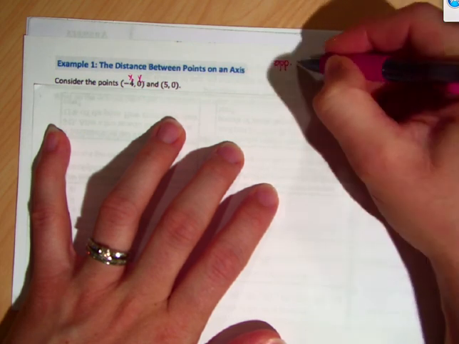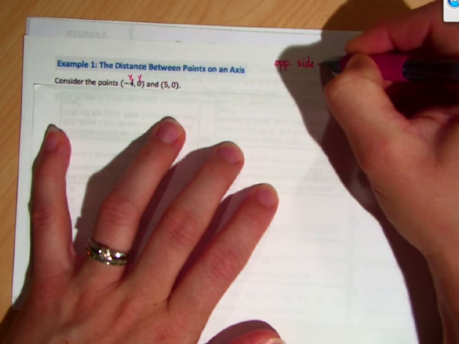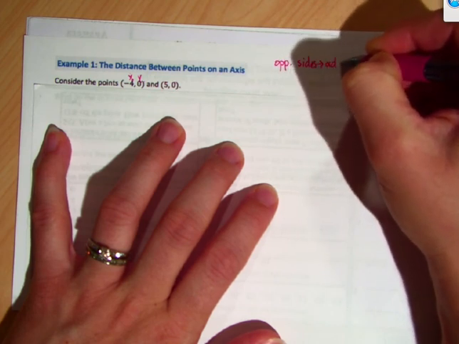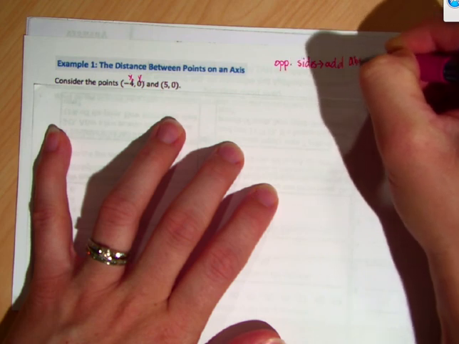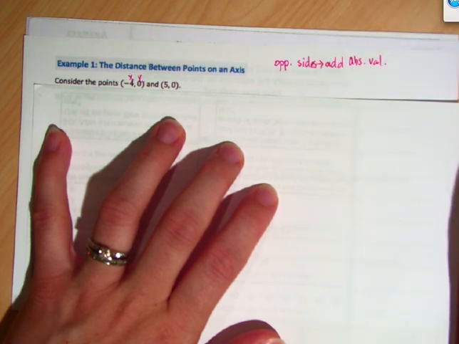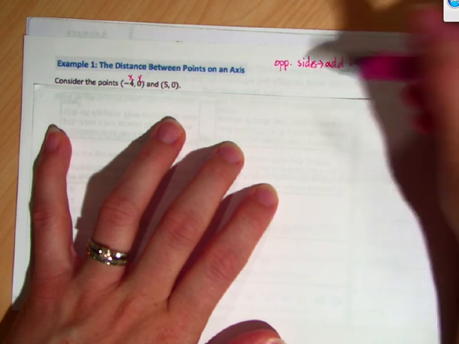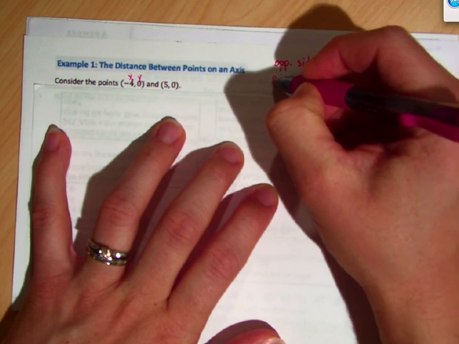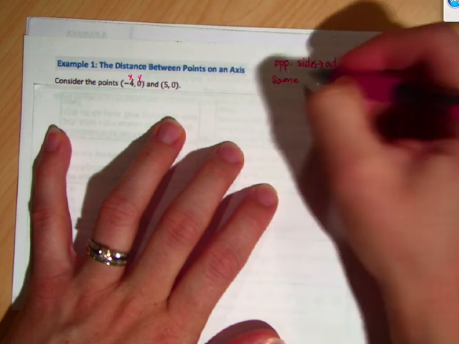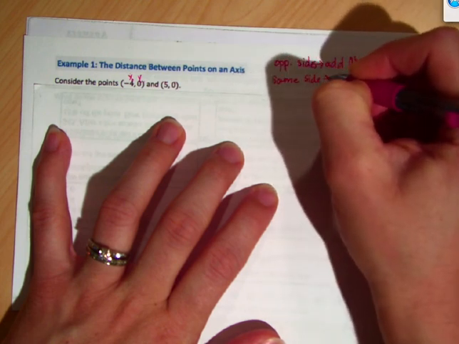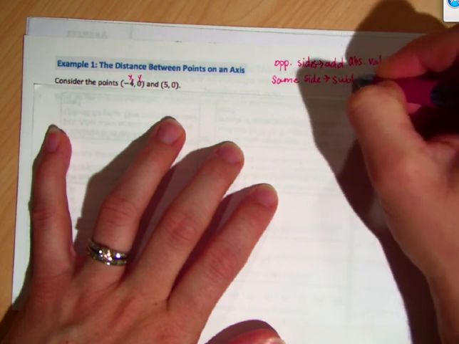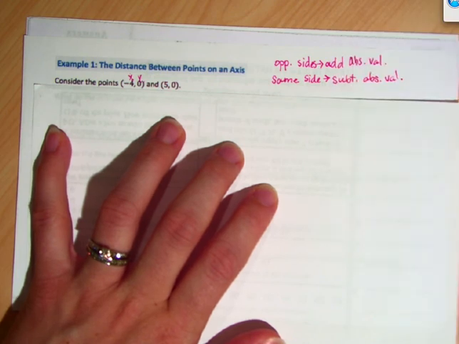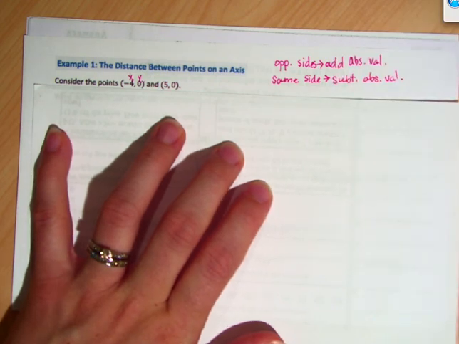Opposite sides of 0, we're going to add absolute value. And if you need to write that all out so you know what those little abbreviations mean, do that. I just wanted to do it quickly. If they're on the same side of 0, so they're both positive or they're both negative, we're going to subtract their absolute value. That's going to be important for us to remember.